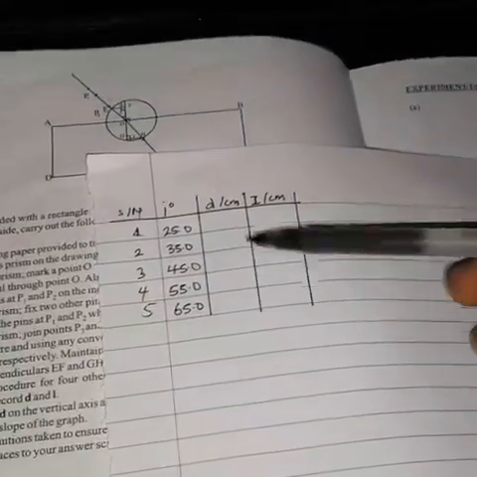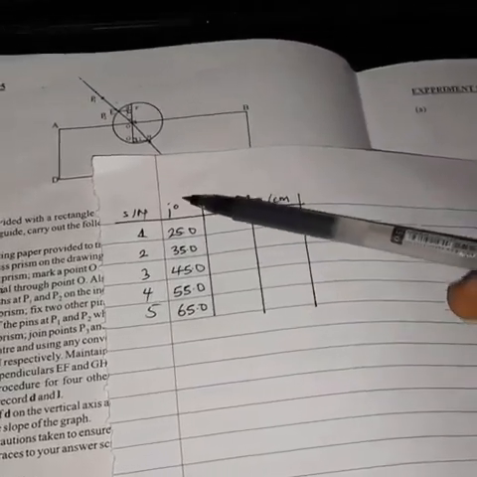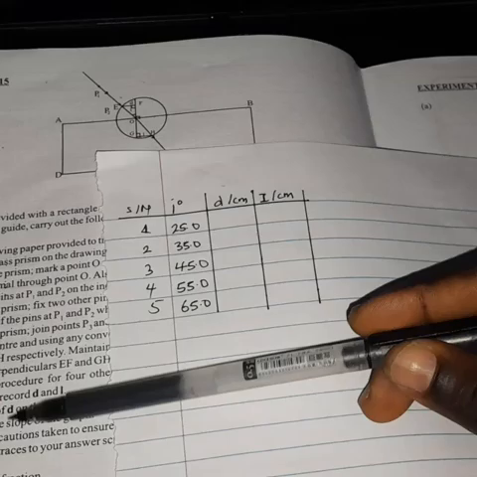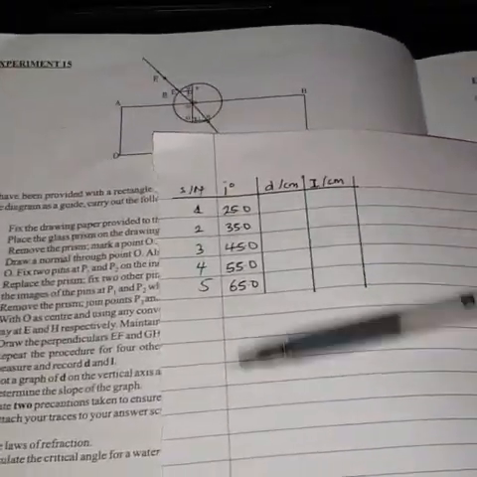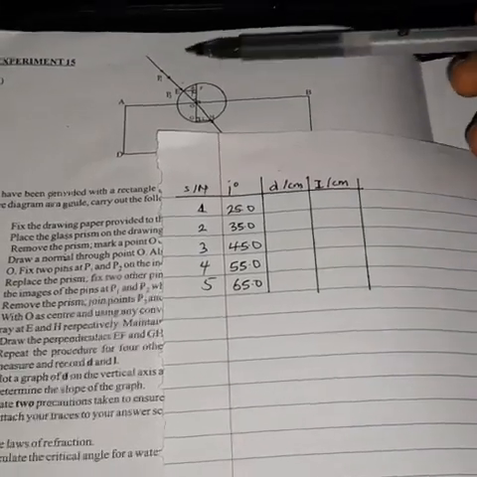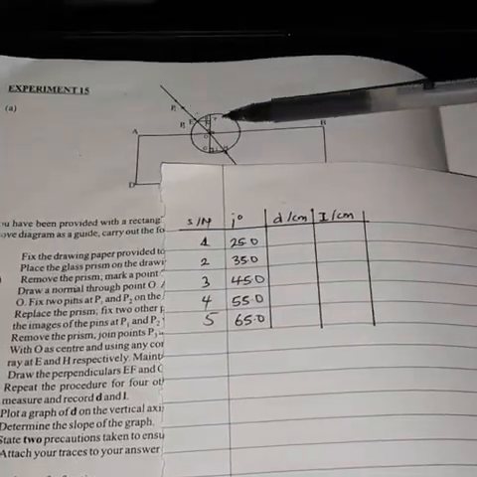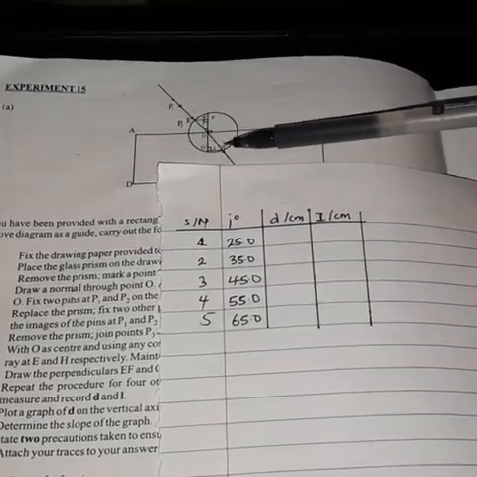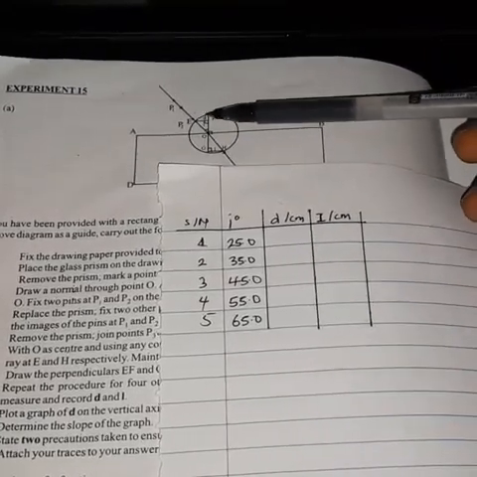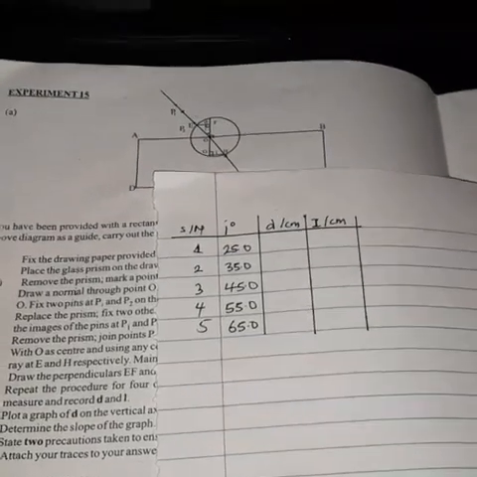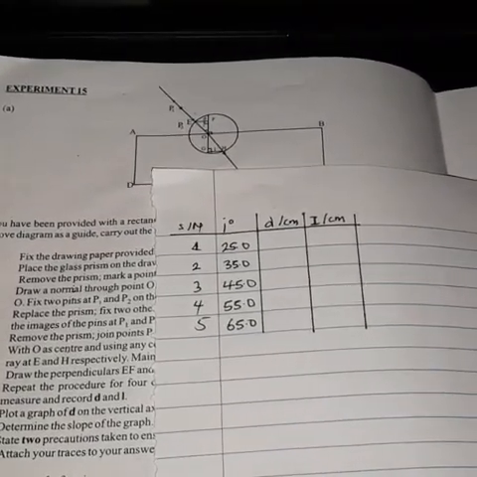Okay, so as usual, I usually draw my composite table and look at what I have to do so that I will not have to go back to the instructions again. So this is the table that we're going to use. So we have to measure D. Remember that D is this line here, and E is this perpendicular line joining G and H. D is the perpendicular line joining E and F. So let's carry out the experiment now.